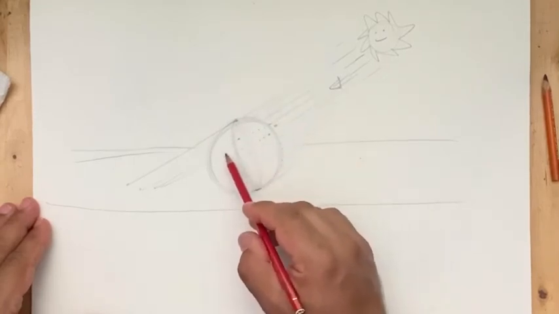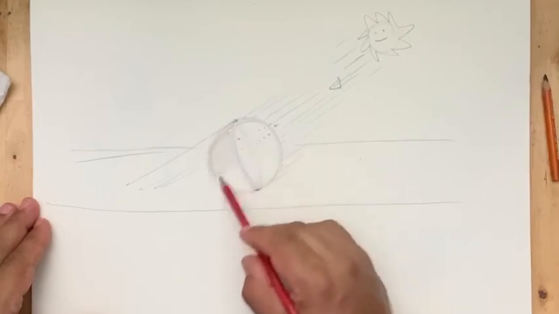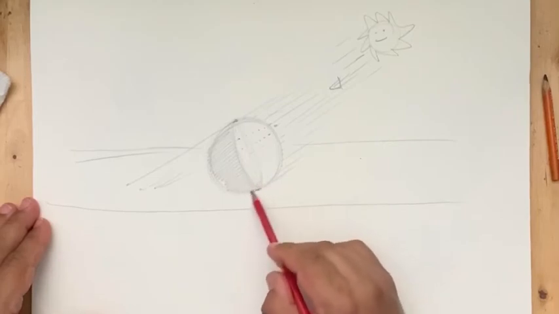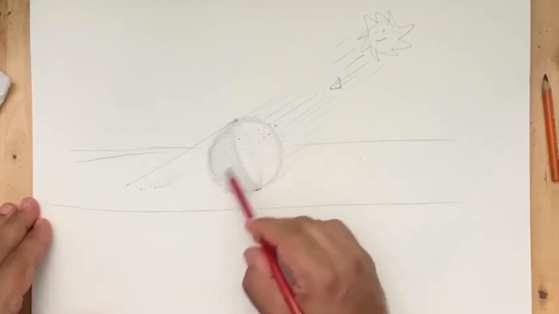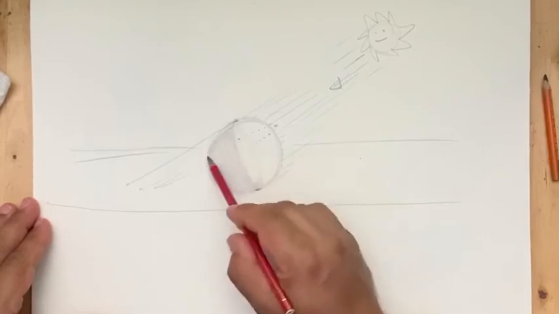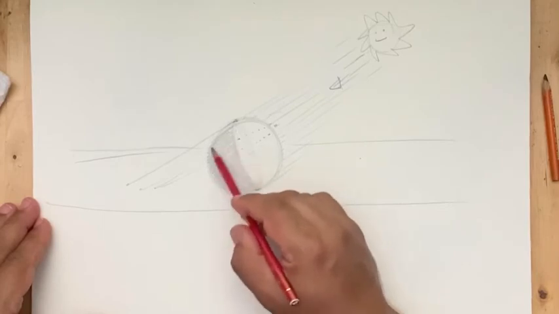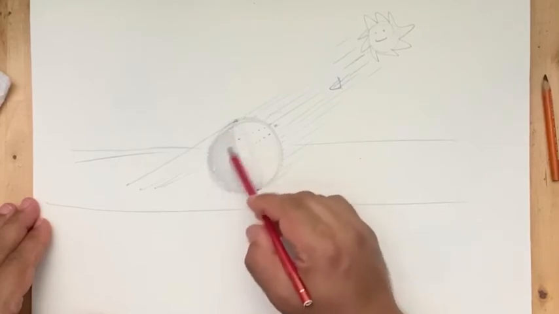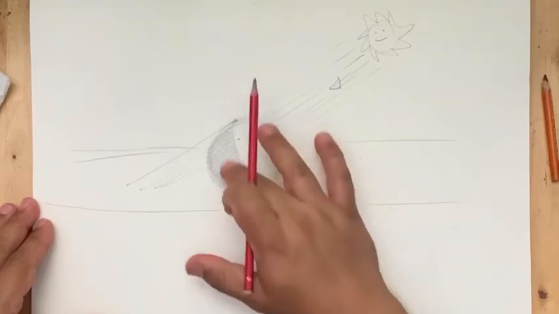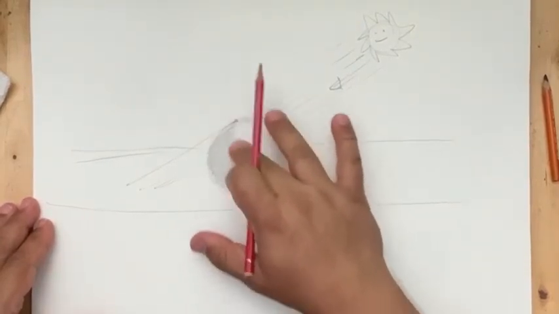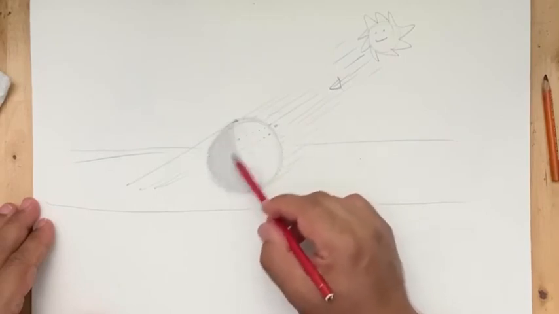As light hits the right side of the ball, the left side of the ball doesn't receive any direct light. So I'm going to tone the ball sort of evenly, and try not to make too many lines, try not to create any marks other than sort of a cloudy shape, a cloudy mass, right? So I'm staying within the lines and making sure that it's as even as I can get it.